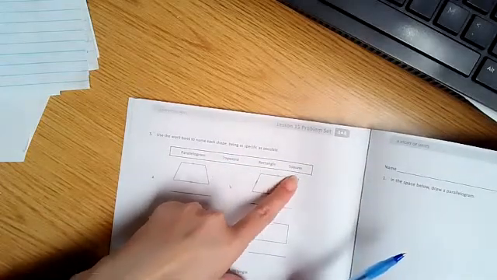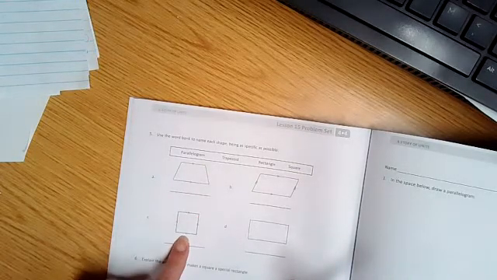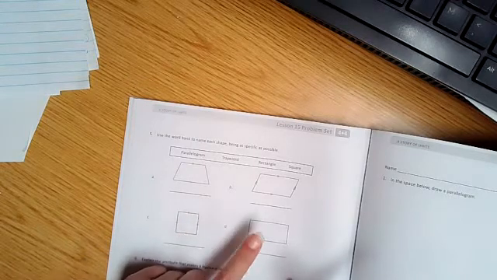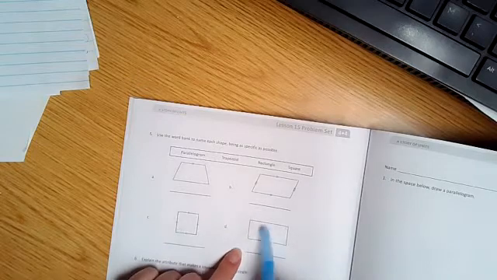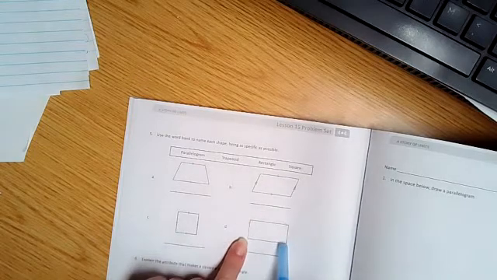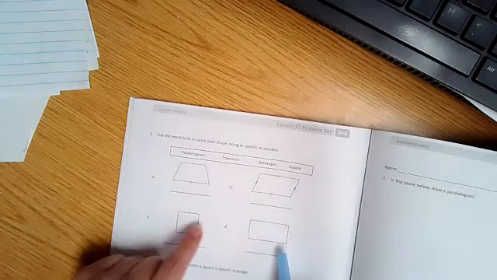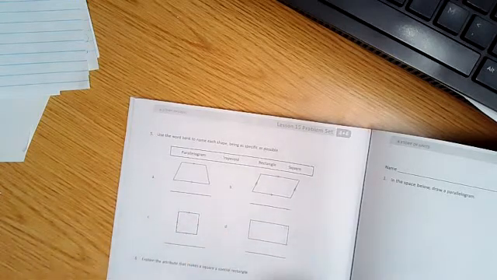So I know it can't be a rectangle or a square. Then I can easily tell, well, this one's a square because all the sides are the same length and they all form 90-degree angles. And this one here must be a rectangle because it has the two sets of parallel lines and they're all 90-degree angles, but the sides aren't exactly the same, just like a square.